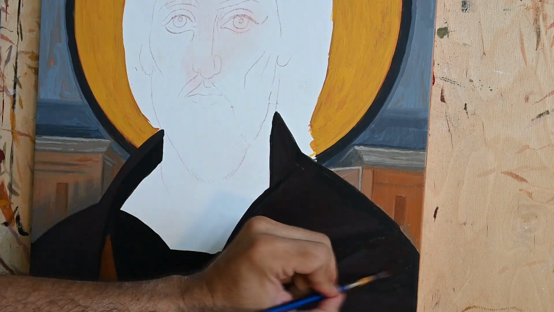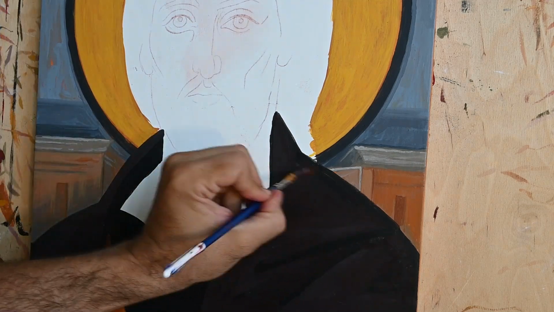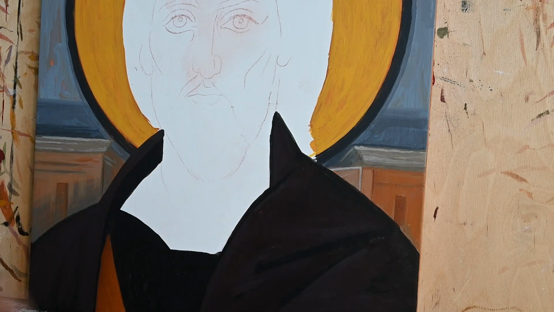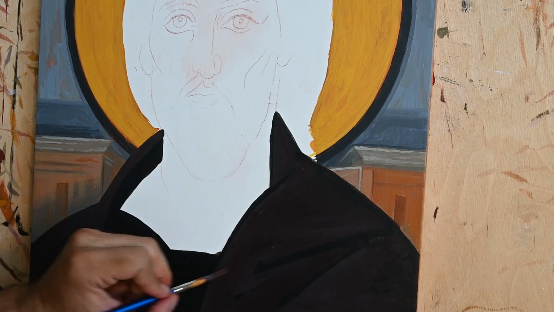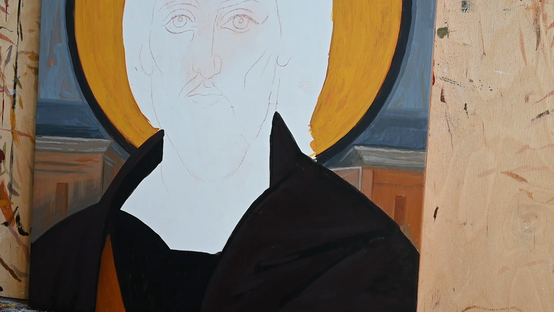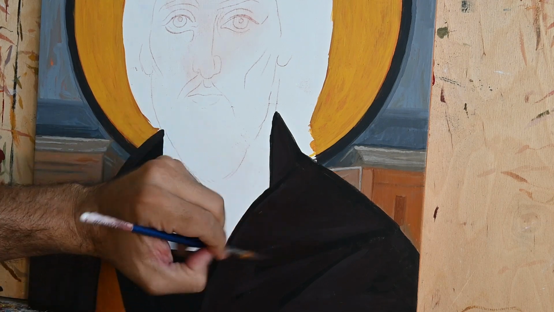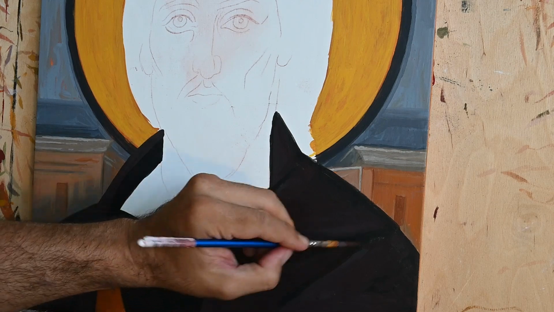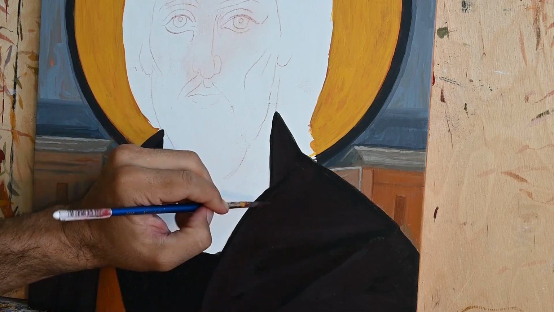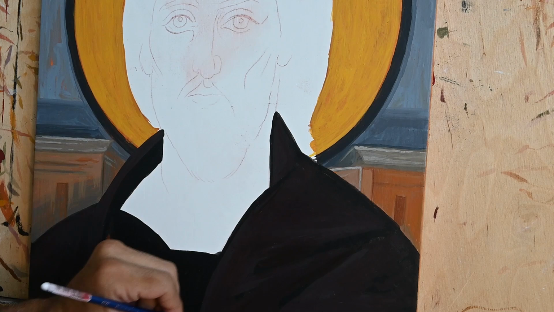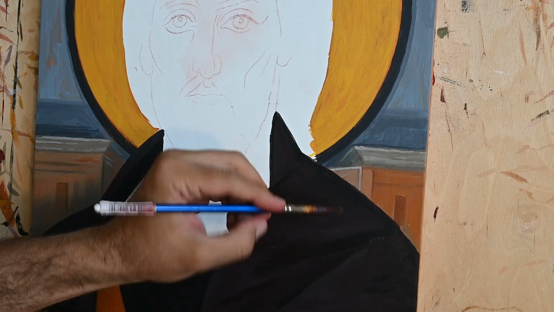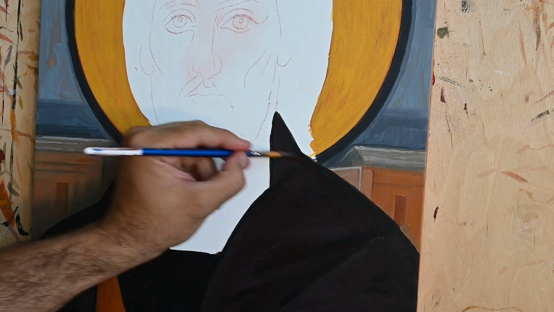Many painters who have done this study just can't recreate this kind of clothes because they are so accustomed to painting Cretan style clothes, and they can't really paint in a more free, more naturalistic way, so they just paint this icon with clothes of the Cretan school.